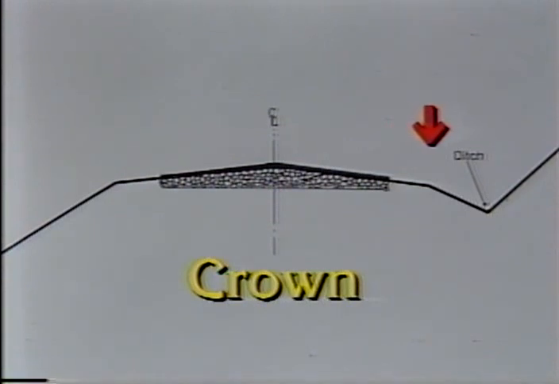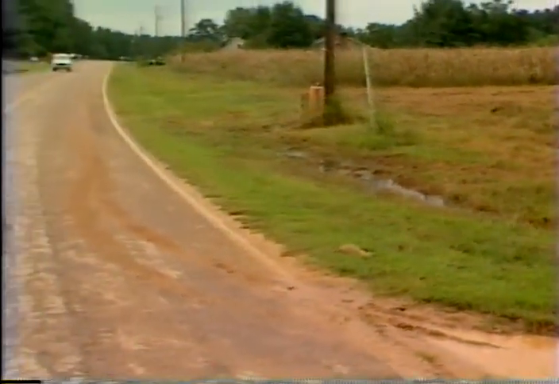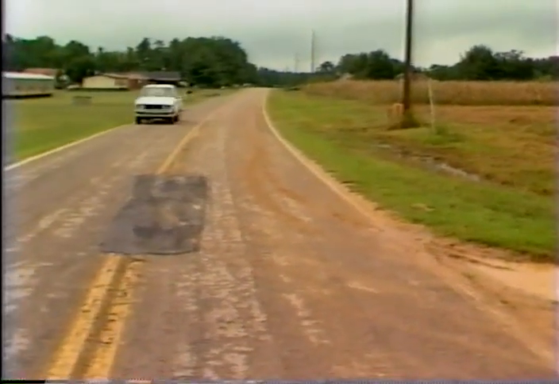The ditches can then carry the water away from the roadway, thereby protecting it from water damage. If water is not drained away from the roadway, it can penetrate the roadbed and weaken the pavement layers. A weakened roadway will exhibit distress and failure.